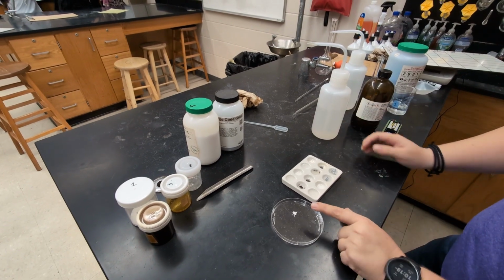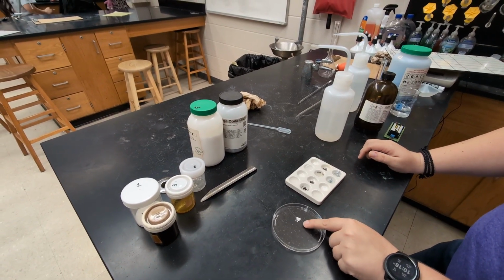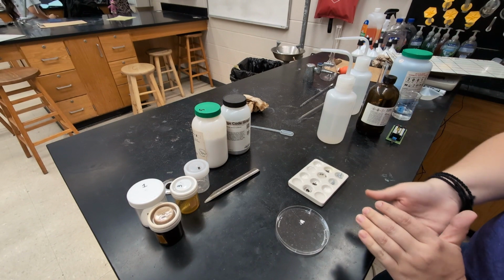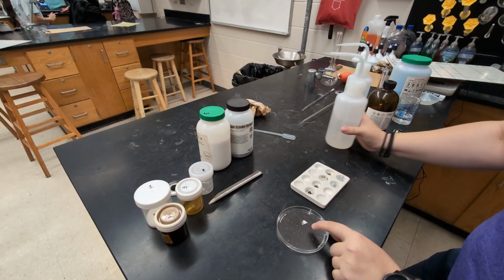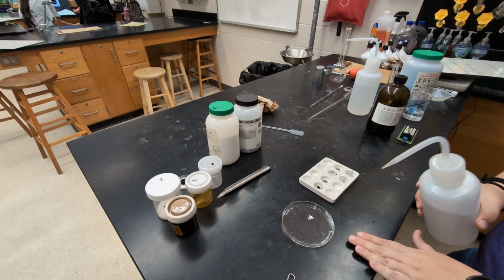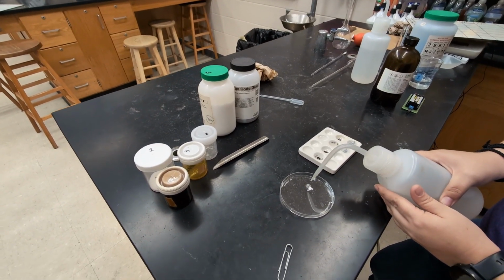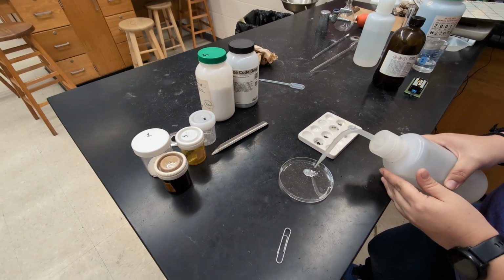Sometimes it might also be good to take some substances and put them under a contrasting background. So I put a little bit of substance 2 here on the petri dish because it's under the black background, and I'm going to put a little bit of the water on here as well.